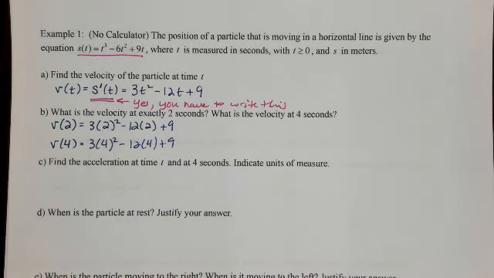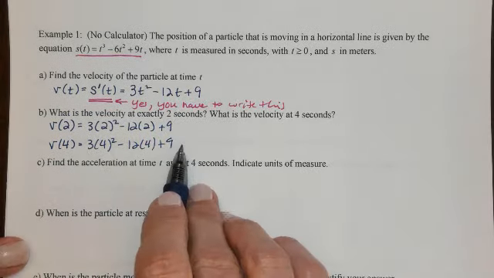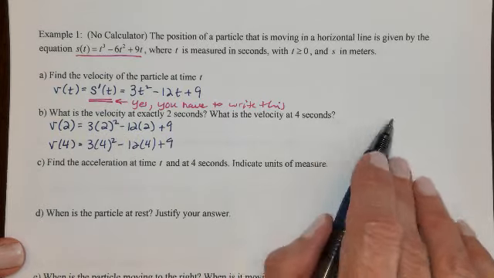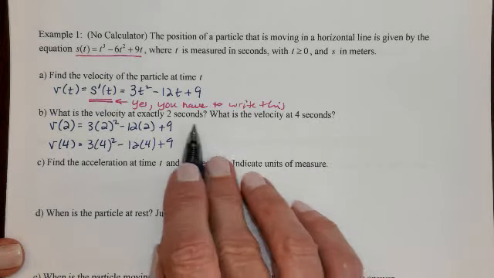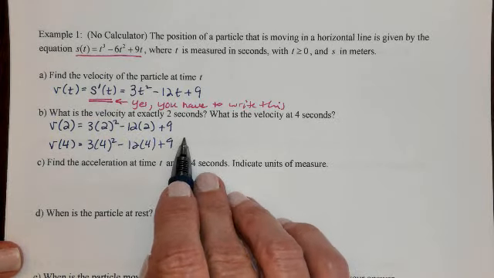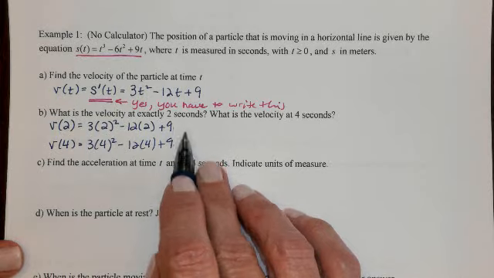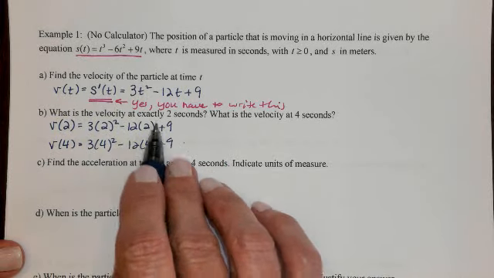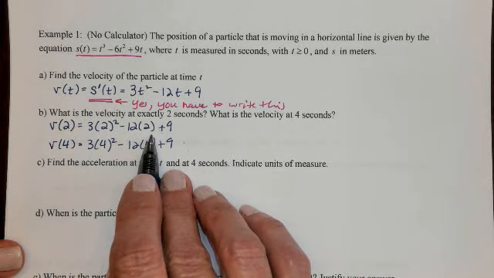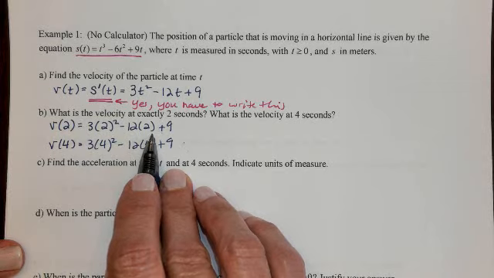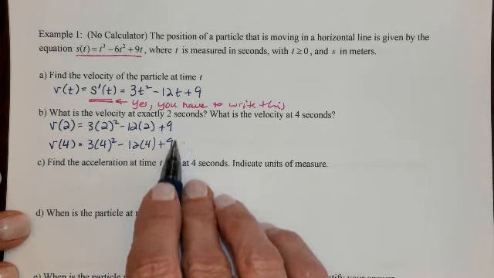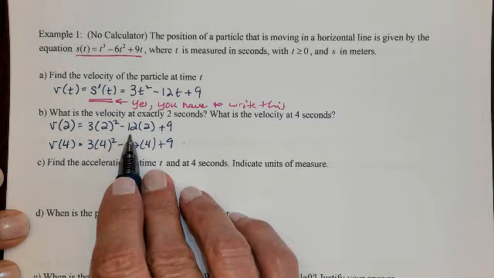And again, I'm just going to stop. Do I need units? No, because they didn't ask me for units. If you'd like to put units, make sure they're correct. Because if you put the wrong units, I can't give you credit for your answer. Okay? That's how AP works. So if you do put units, make sure they're correct.